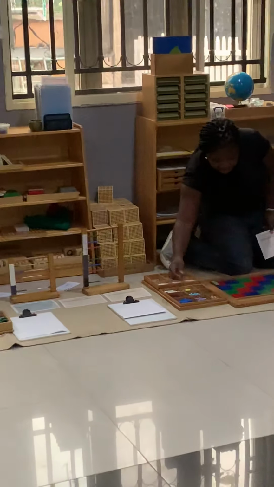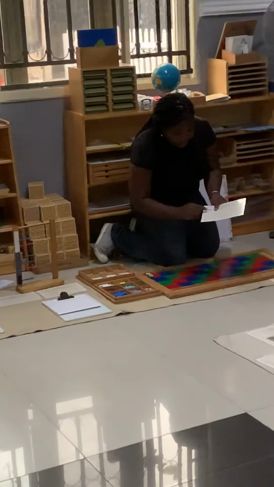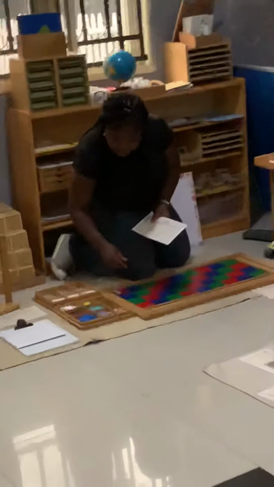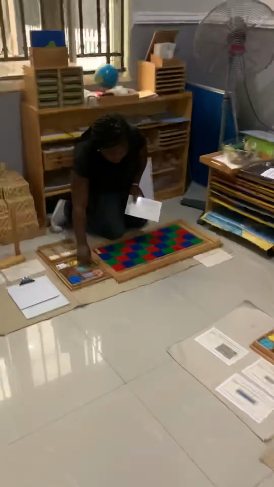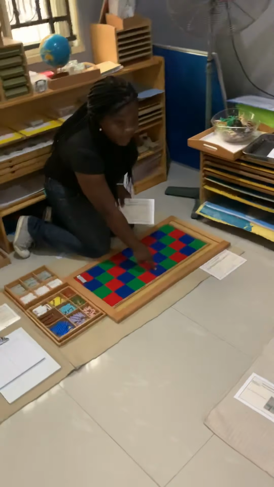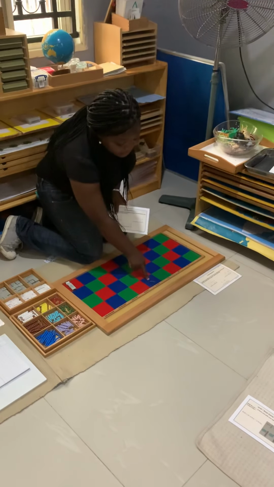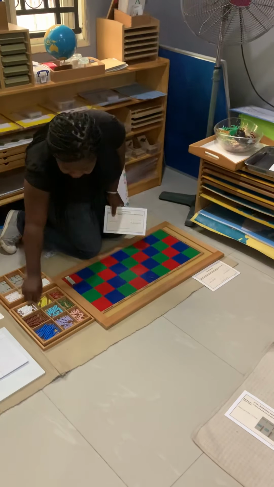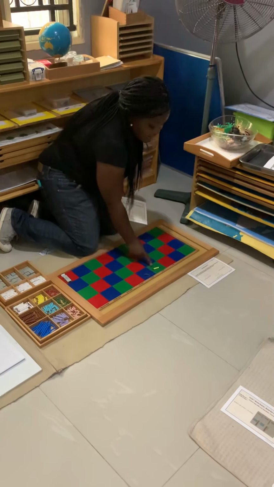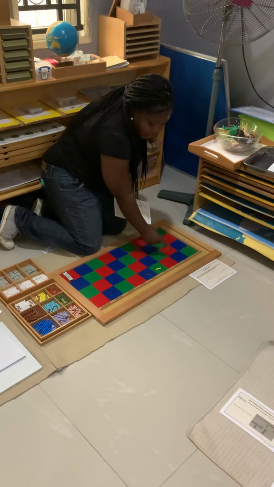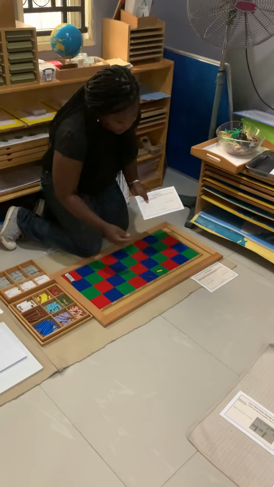For instance, this is 23,000. So if I put it in the place of 10,000, it becomes 20,000, and if I put 3 here, it becomes 3,000. So I lay it out like that.